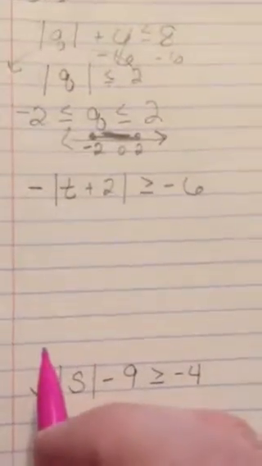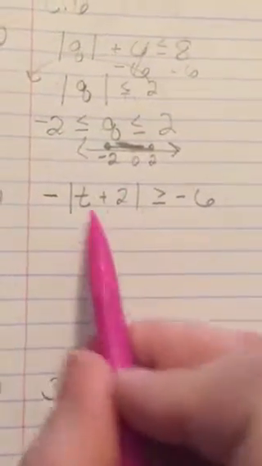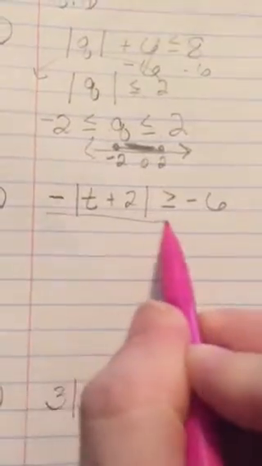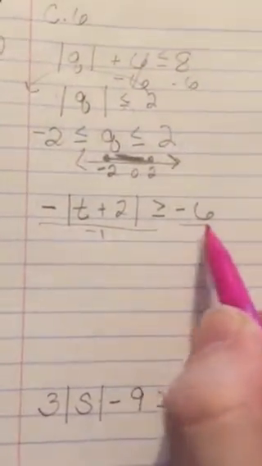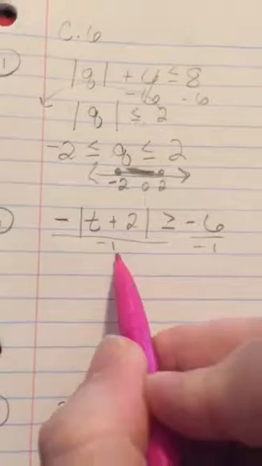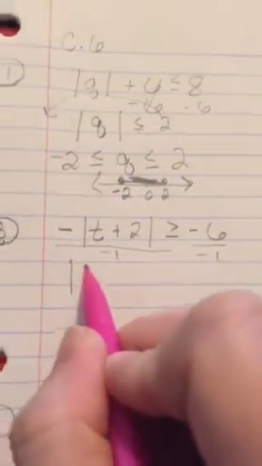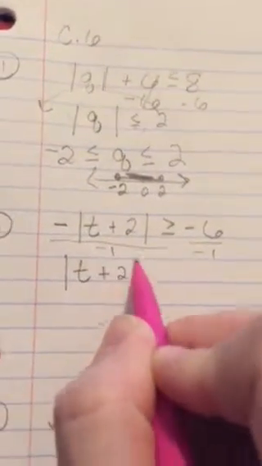Right, we're going to continue on with IXL C6. Still trying to isolate my absolute value before I make cases. I need to get rid of this negative sign, so I'm going to divide both sides by a -1. Negative divided by negative is a positive. So I have t plus 2.